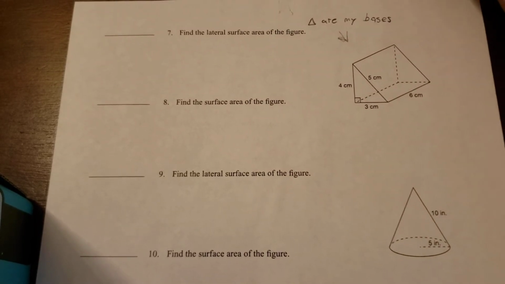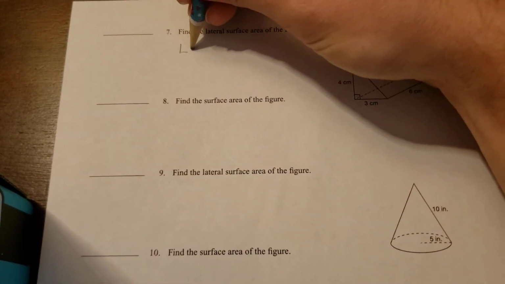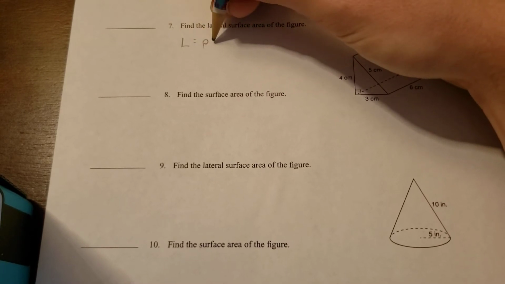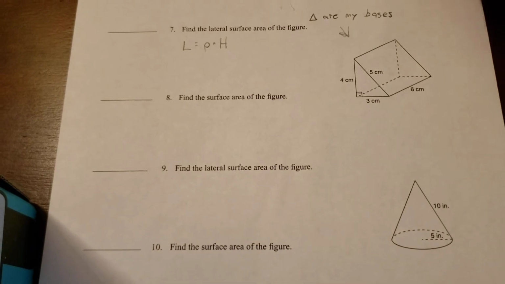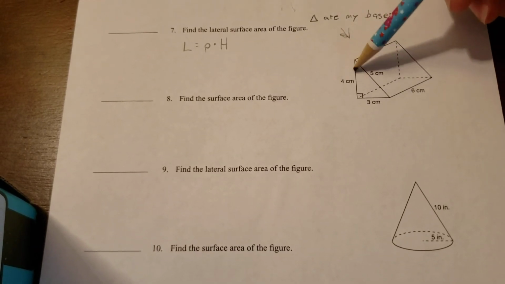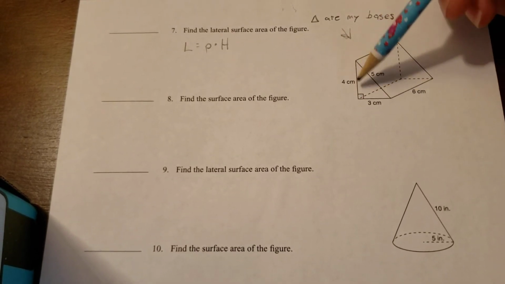So again, perimeter times h. So what's going to be my perimeter here? Well, it's got to be the perimeter of the triangles.